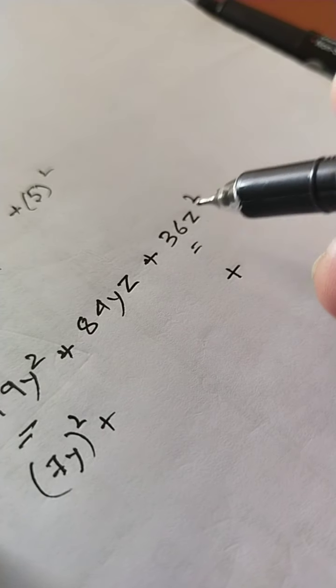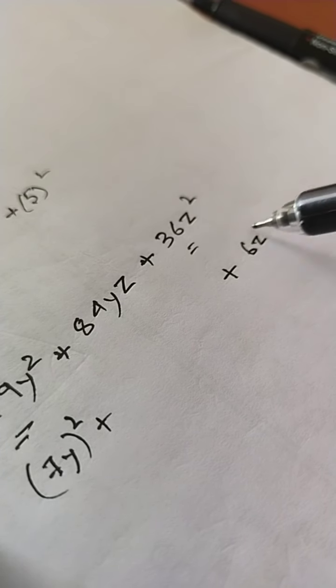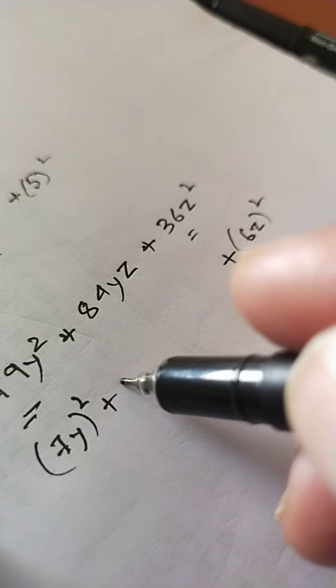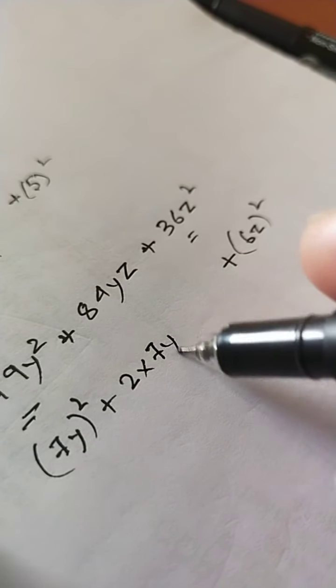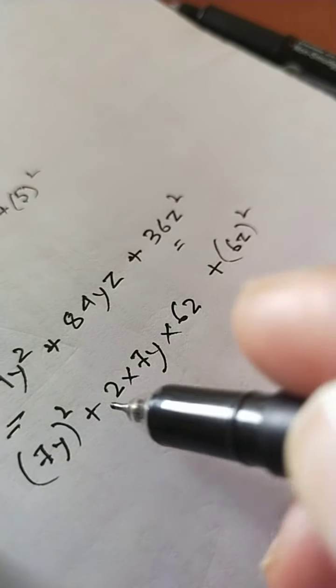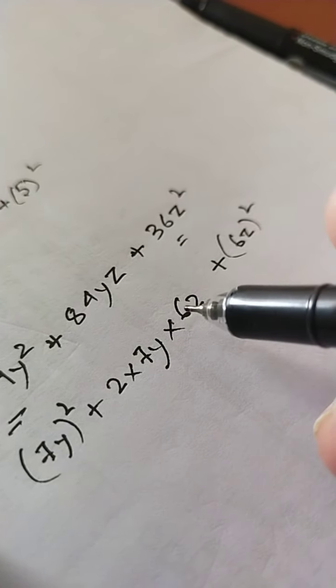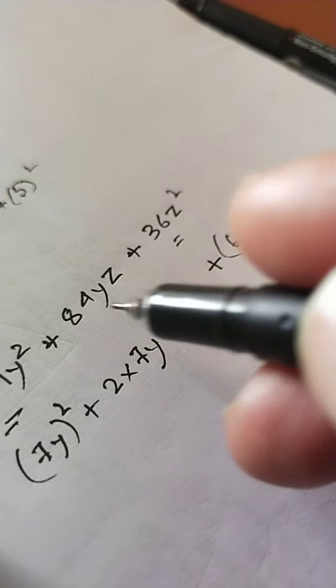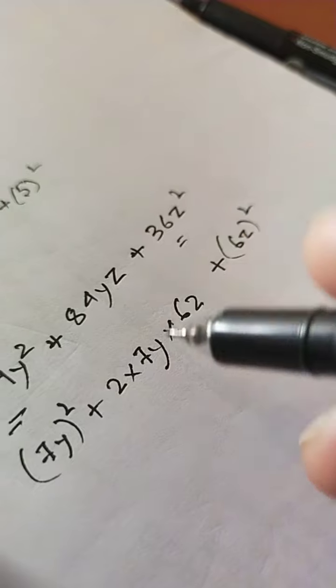And how to write 36z square? We will write 6z whole square, isn't it? So in the middle what we have to write: 2 into a into b. So this is b and this is a, the 2ab. Let's multiply it. 6 twos are 12, and 12 sevens are 84 y into z. So 84yz it is coming.